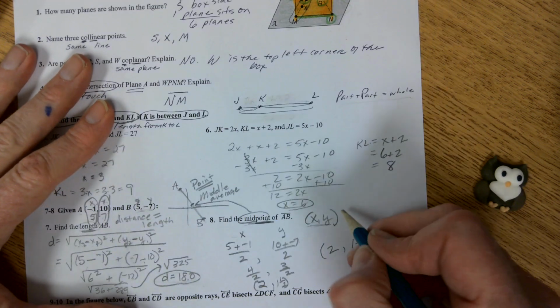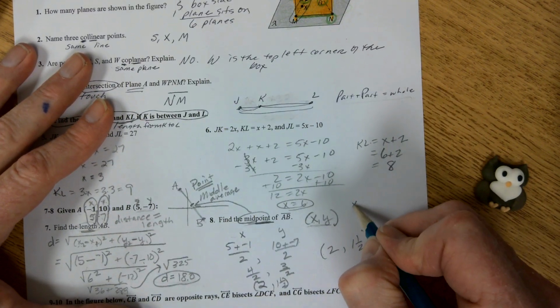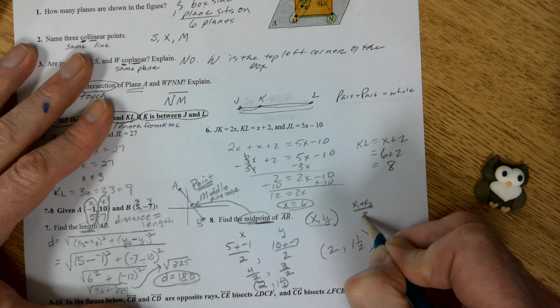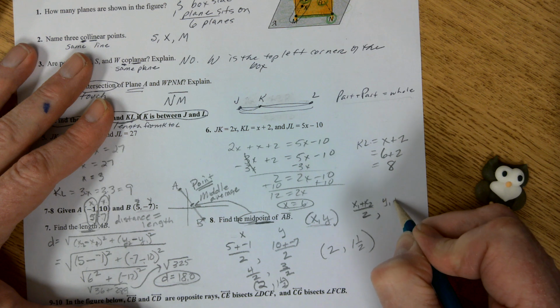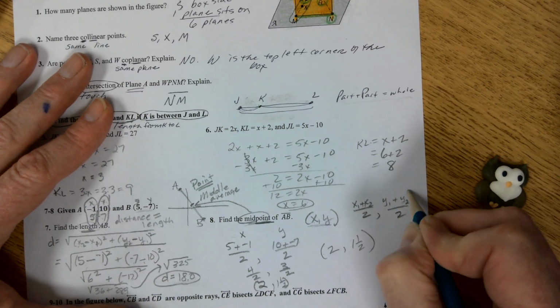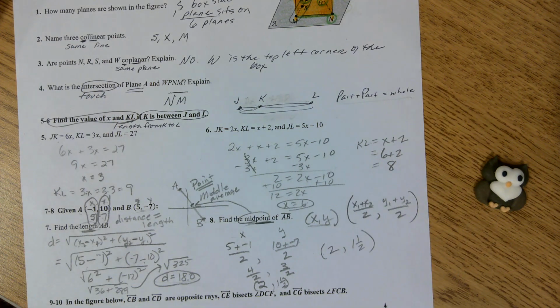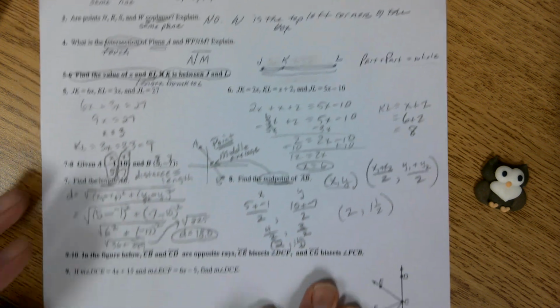So when you did this one for midpoint, you went x1 plus x2 over 2, y1 plus y2 over 2. It's an ordered pair for the average of both. If you don't have it on your cheat sheet, put it on there.